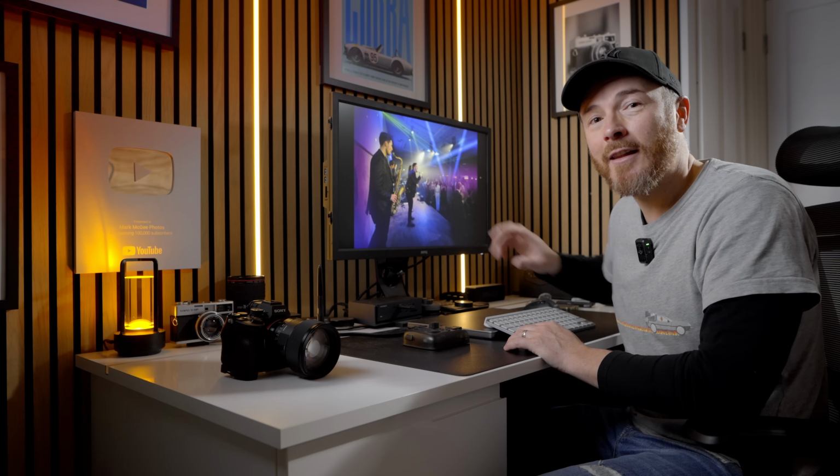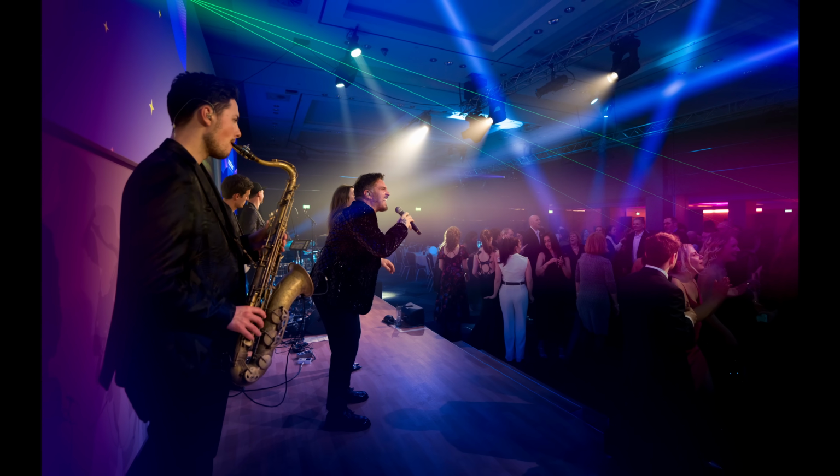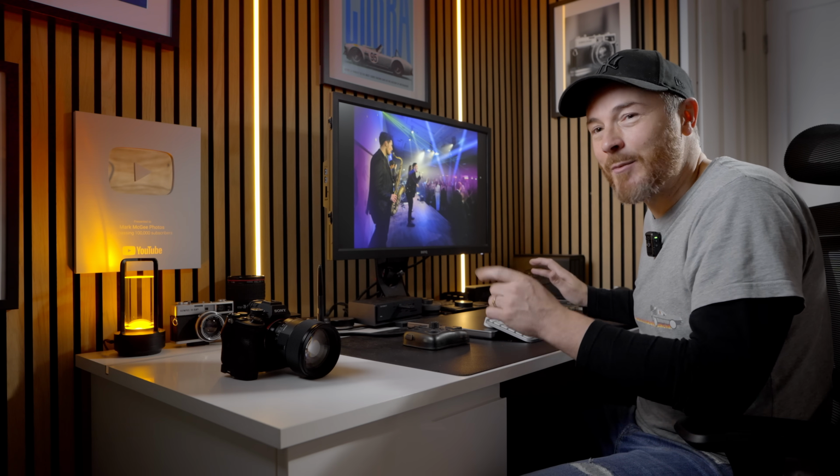How do we take a dull average nightclub scene and transform it into a cool, vibrant light show effect? Using two simple steps, creating a mask and then applying a curves adjustment to that mask. Let me show you how it works.